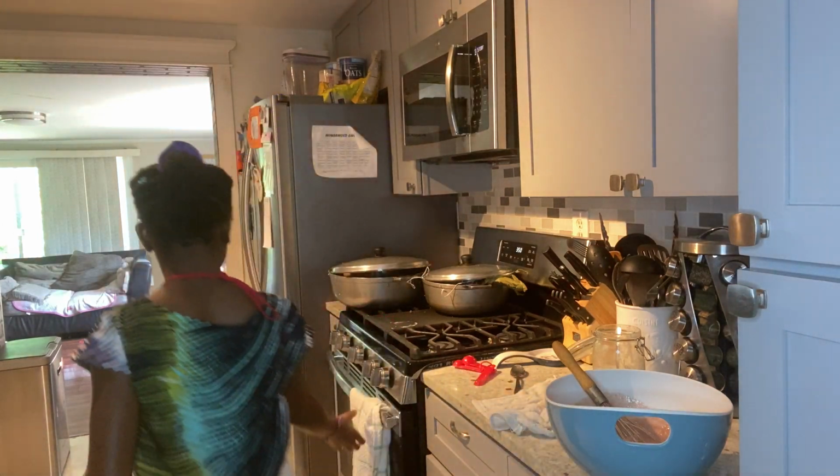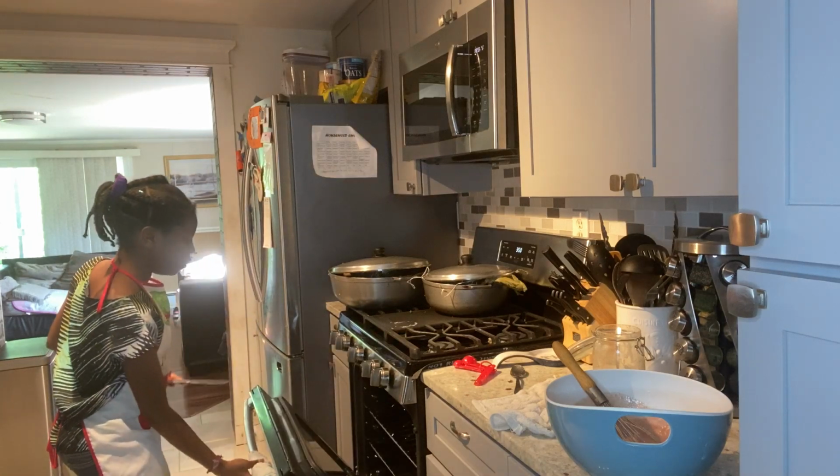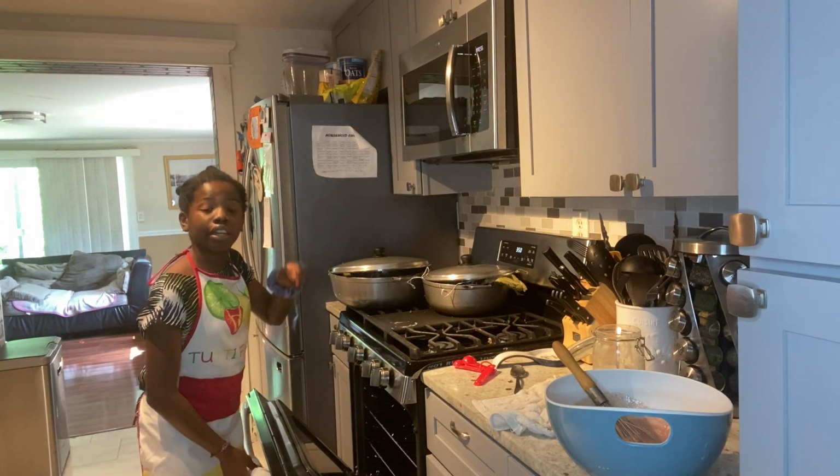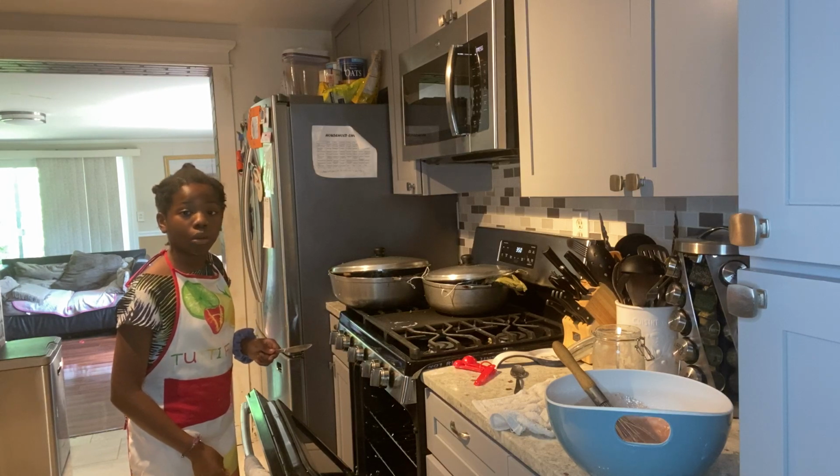Then you take your knife and stick it into one of the cupcakes. If the knife comes out clean, then that means the cupcakes are ready. If it does not, be very careful when you stick your hand inside the oven. It could hurt you a lot.